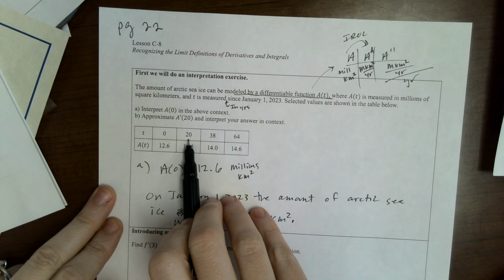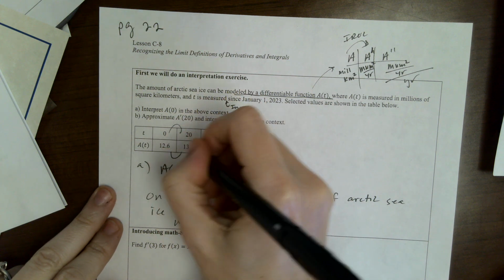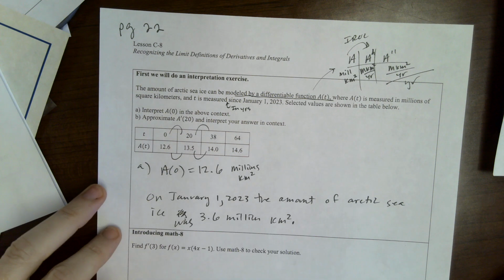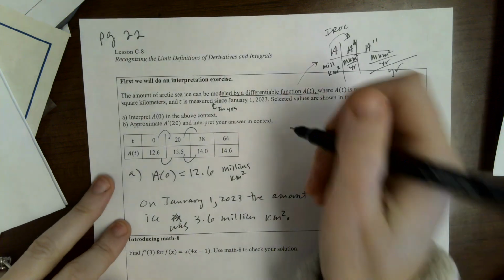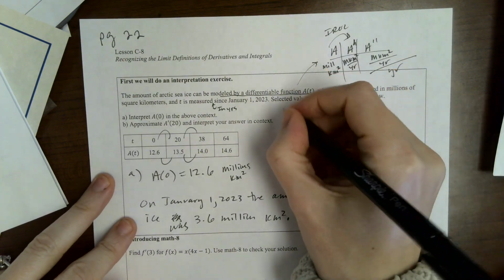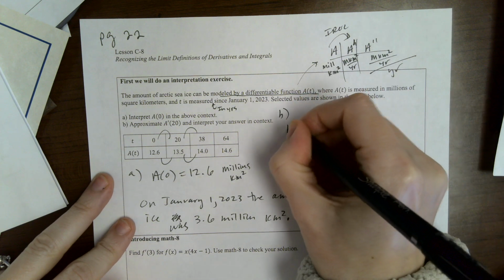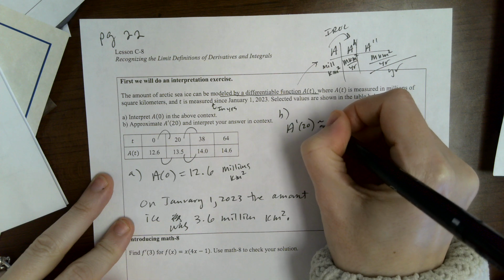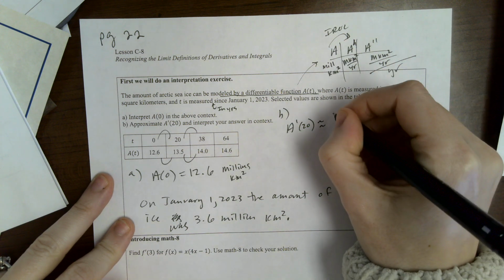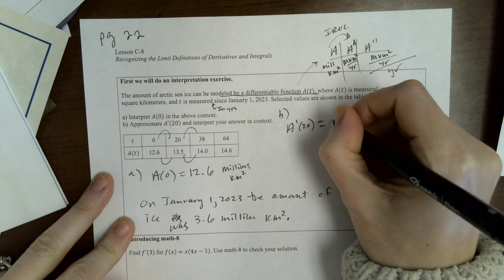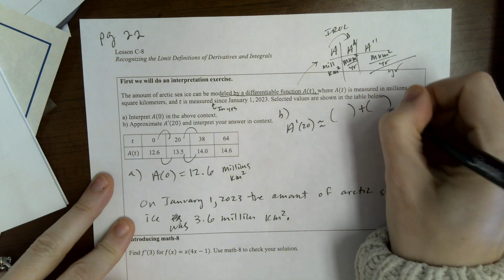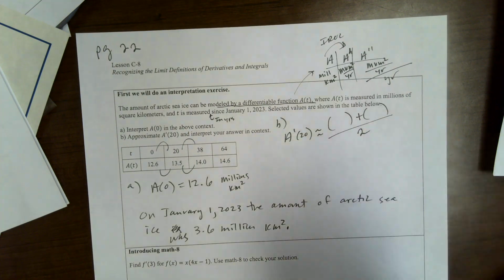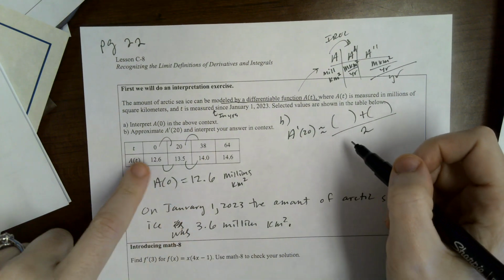So we are going to have to use slope. And this is an interior point, so we're going to have to do AROC on the left and right of that point and then average them. All right, A prime of 20 is going to be approximately the average of 2 AROCs because we have 2 that we could choose from, so we'll average them.